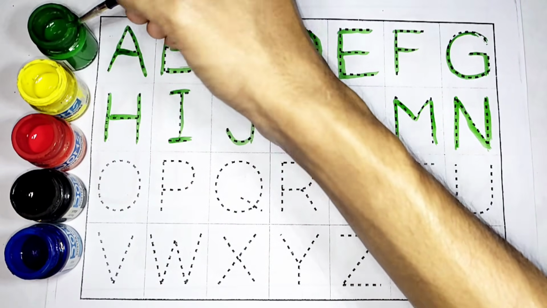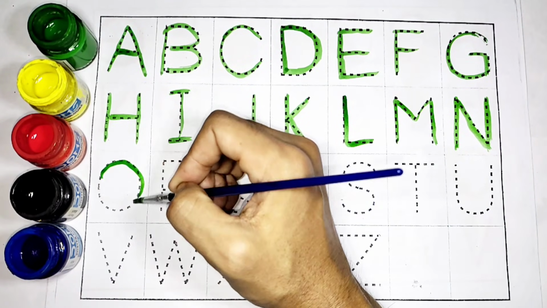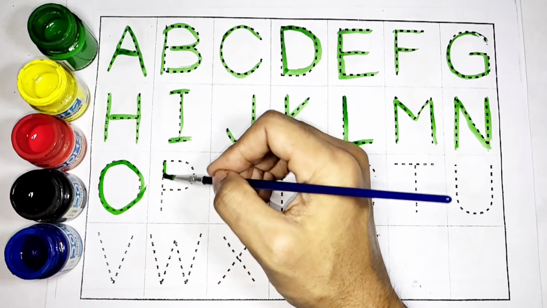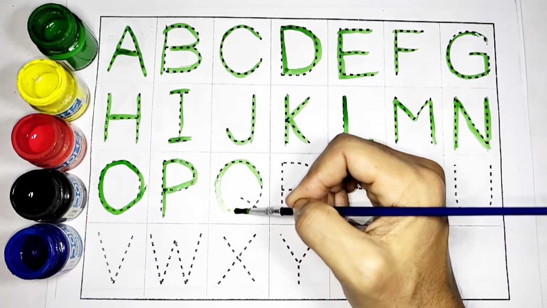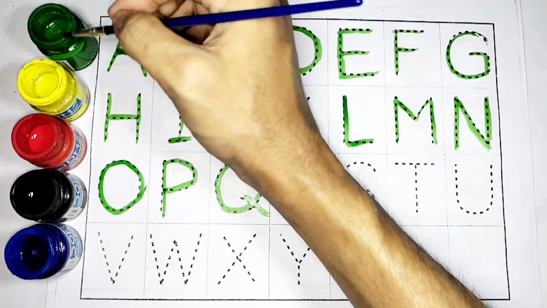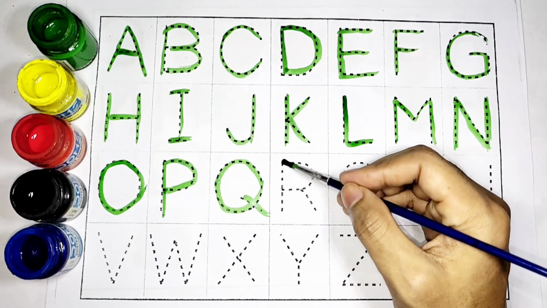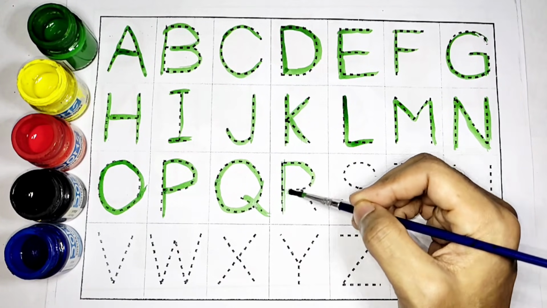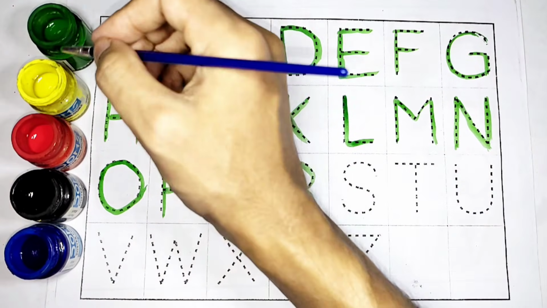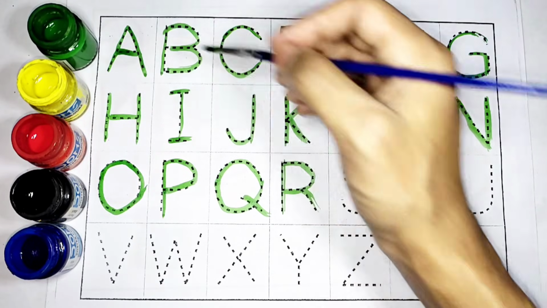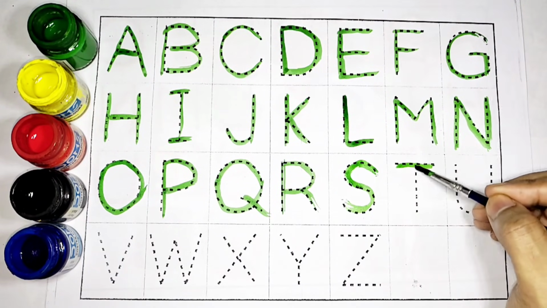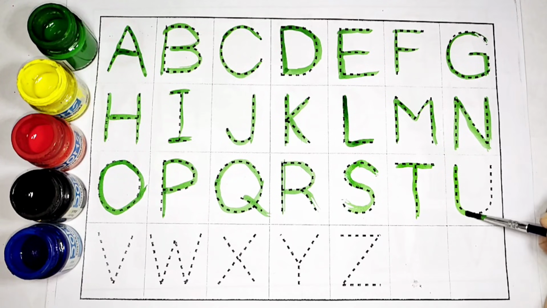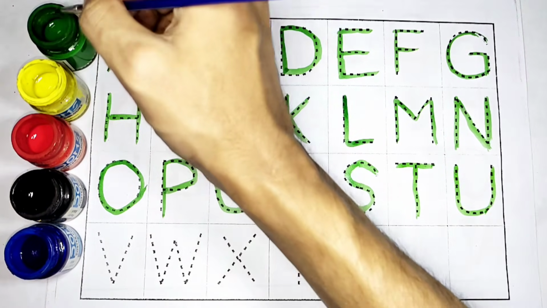The next one is O. And the next one is P. And the next one is Q, Q for queen. R for rose, R for rice. S for sun, S for snake. T. And the next one is U.